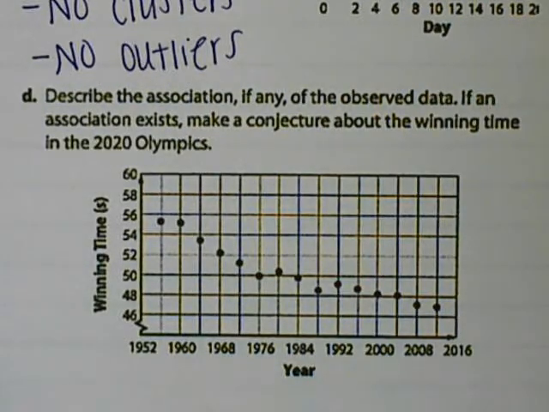All right, so D, describe the association, if any, of the observed data. If an association exists, make a conjecture about the winning time in the 2020 Olympics. So we're making a reasonable estimation, a conjecture, based off of this scatter plot.